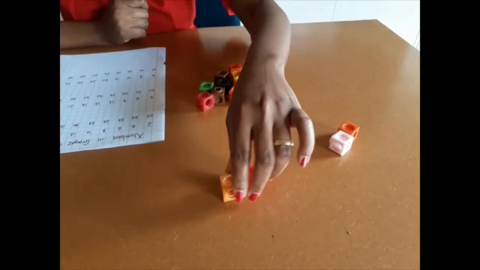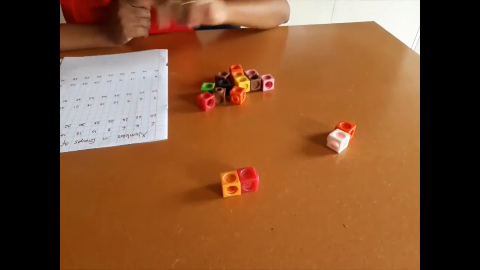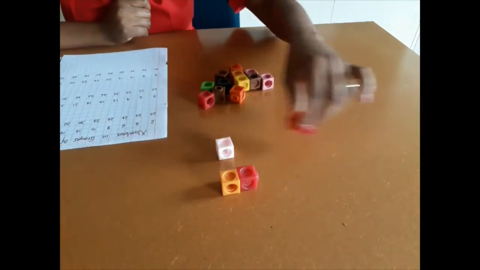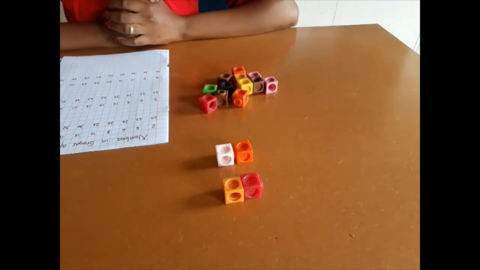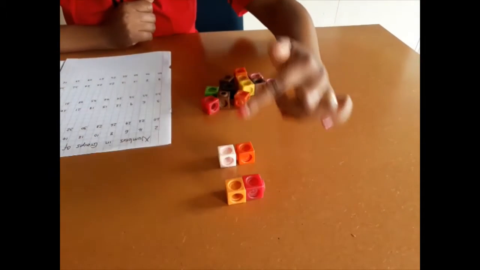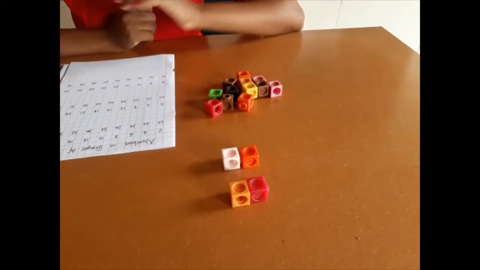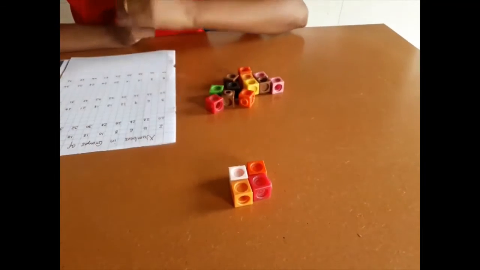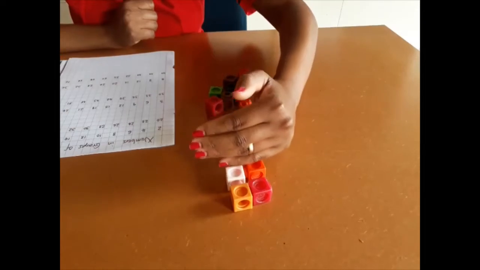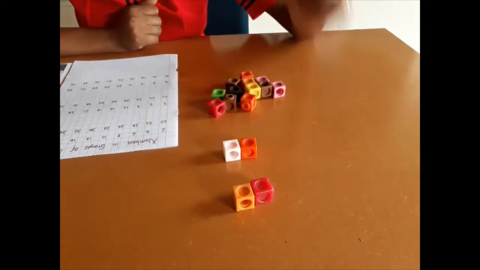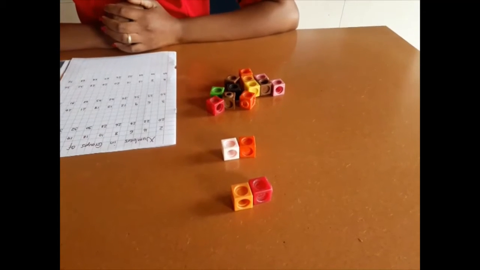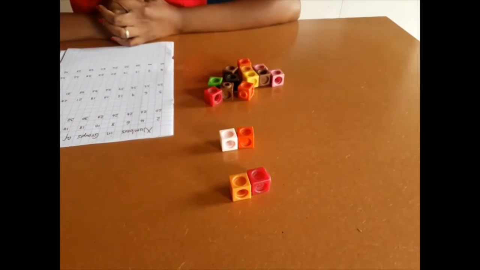This is group number 1. And then 1, 2. You have made another group of 2 and you've got 2 groups right here. That means 4 divided by 2, you're having how many groups? 1, 2.